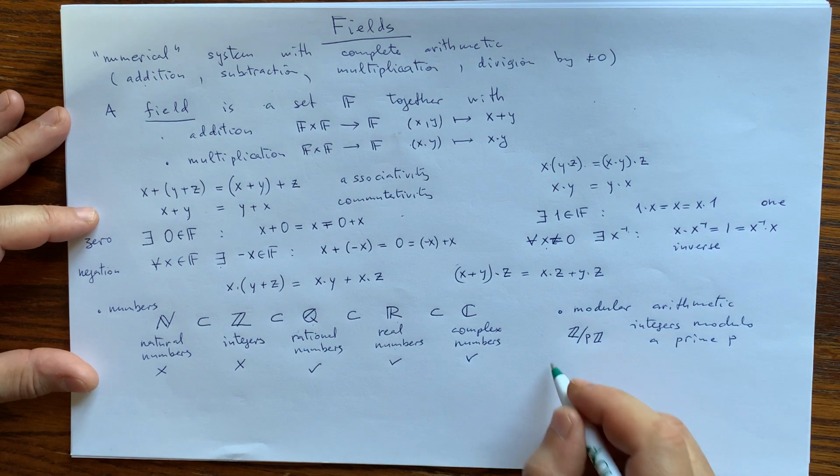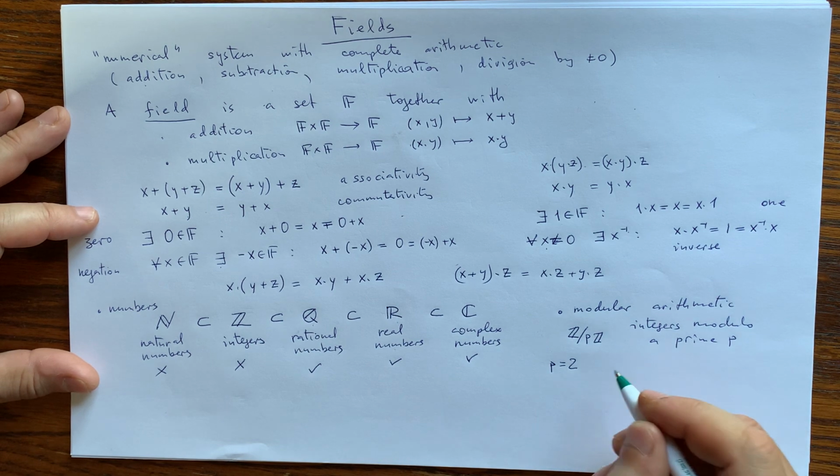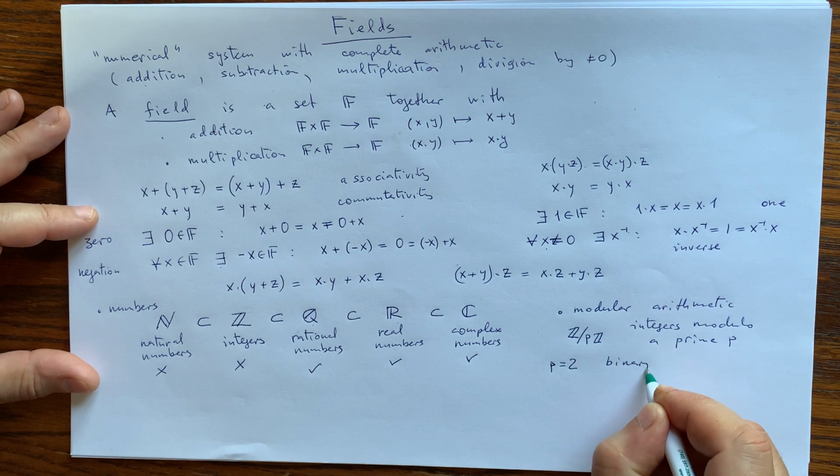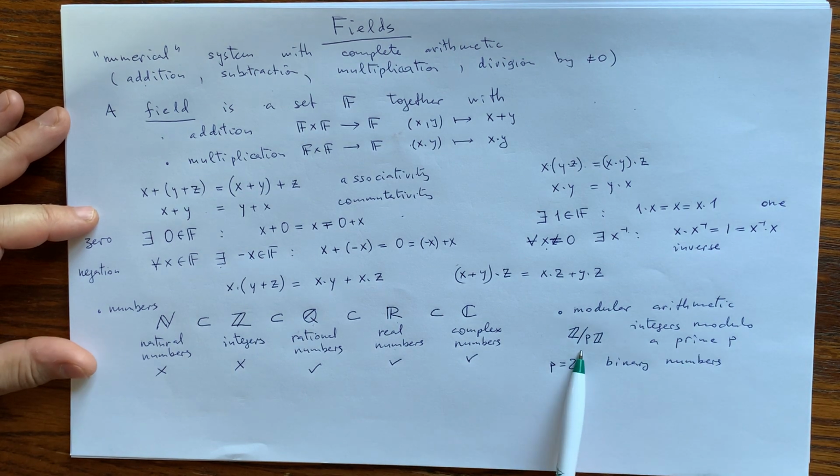The easiest prime is 2, and the resulting set of numbers is naturally called binary numbers, or really binary arithmetic, because binary numbers are something else, but okay, I will use this term.